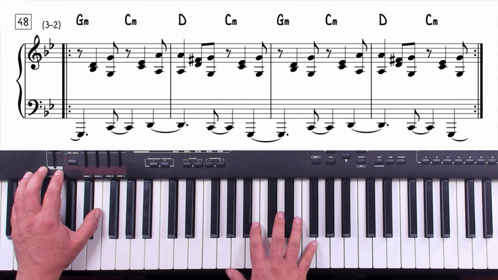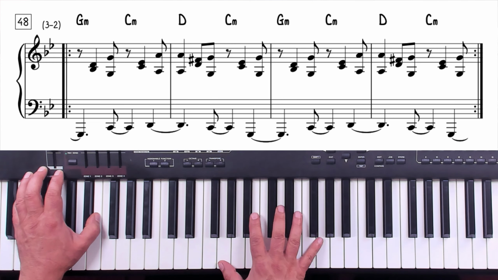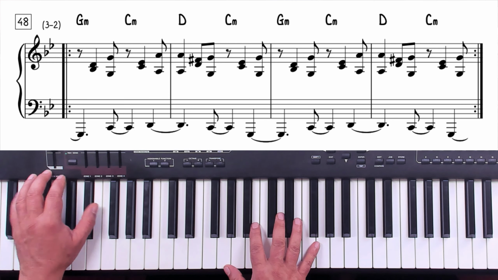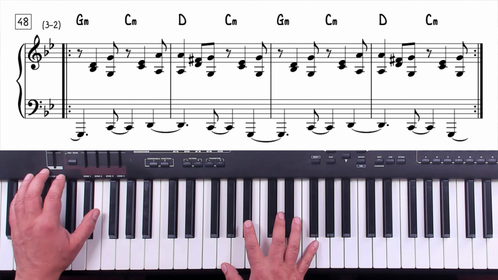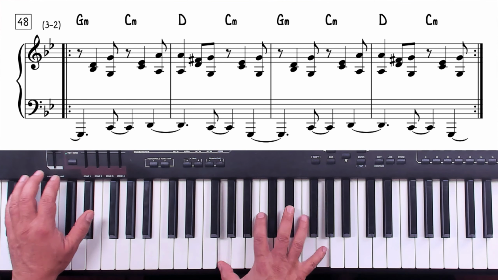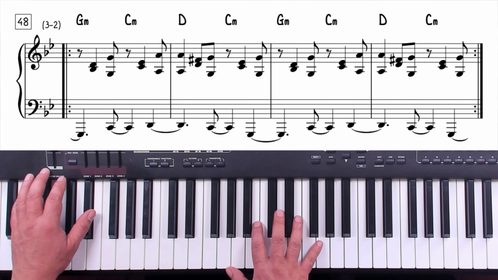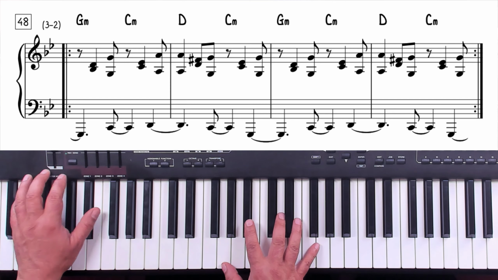Okay, but I'm gonna leave the video there so you can review it, practice, and play along. So quarter notes with the left hand. 1, 2, 3, and 1. Oops, my mistake. 1, 2, 3, and.